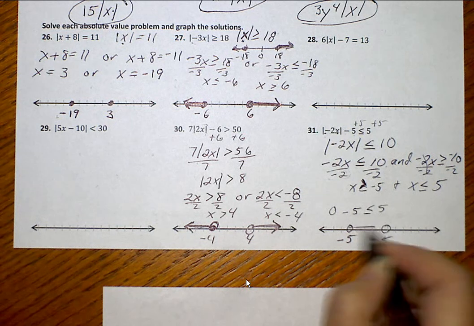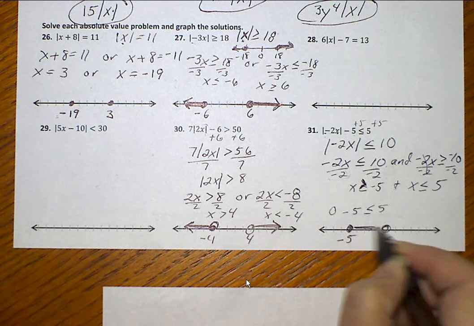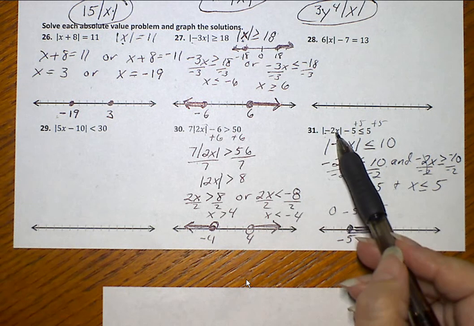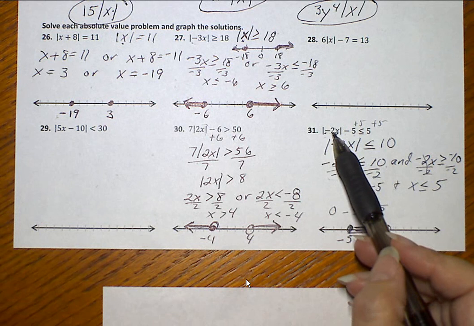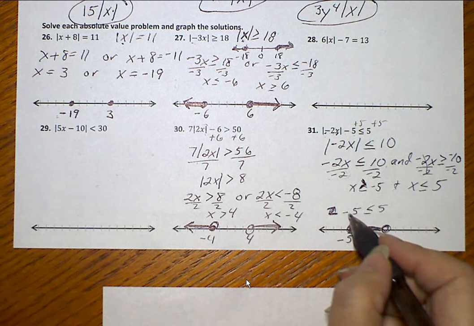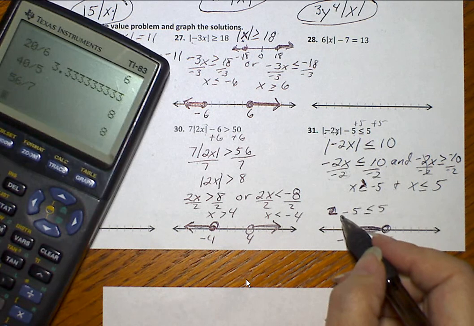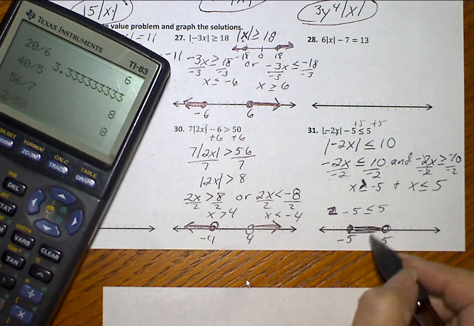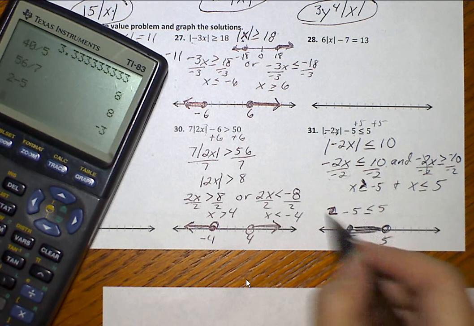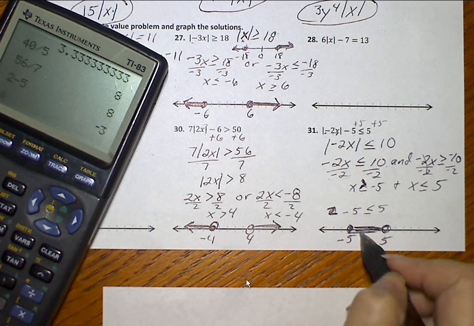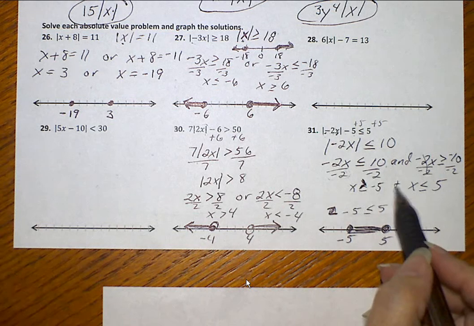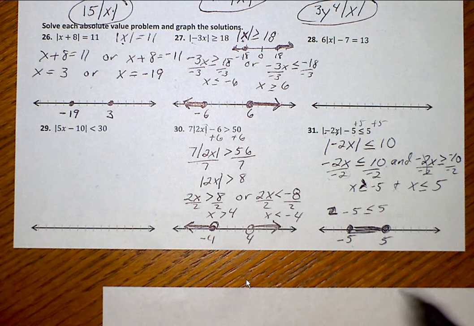If you picked a different number, 1, so 1 times negative 2 is negative 2, absolute value is 2. So you have 2 minus 5 is negative 3. So negative 3 less than or equal to 5, yes. So every number that you pick in here will be true. So if you're struggling still with the and, once you solve these out, pick a number to figure out which way you're shading.